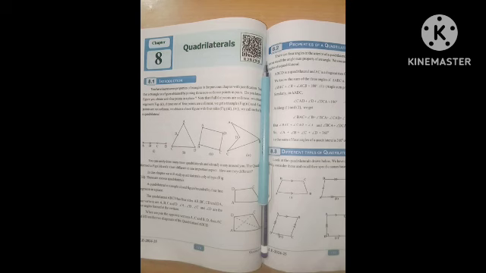What is an isosceles triangle? Yes. In a triangle, if any two sides are equal, then the triangle is called an isosceles triangle. What are the properties of an isosceles triangle? Theorems. Do you know the theorems, Gagan Sai? The angles opposite to the equal sides of an isosceles triangle are equal. And the sides opposite to equal angles in an isosceles triangle are equal.